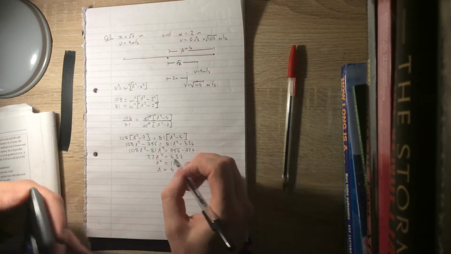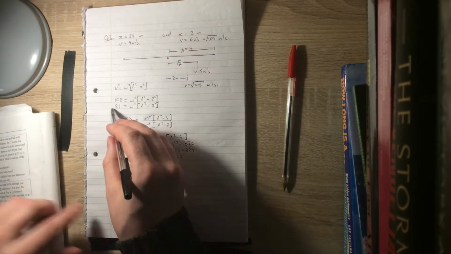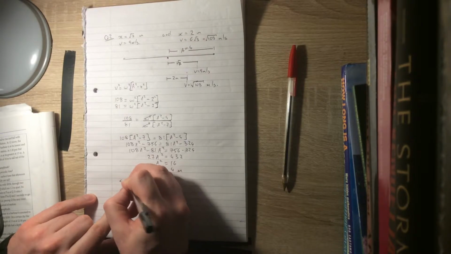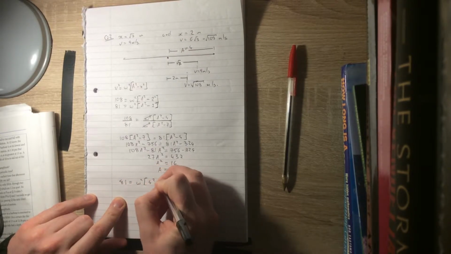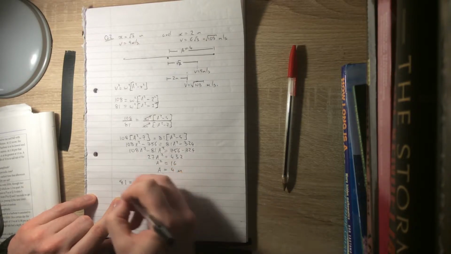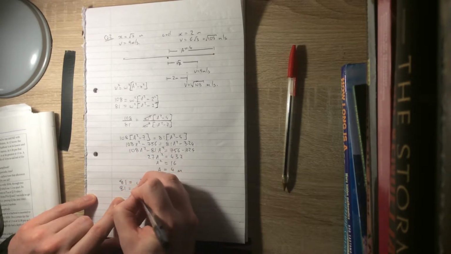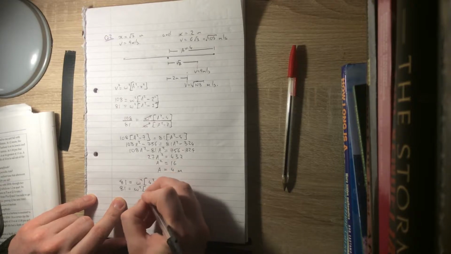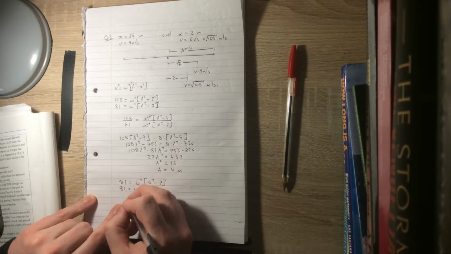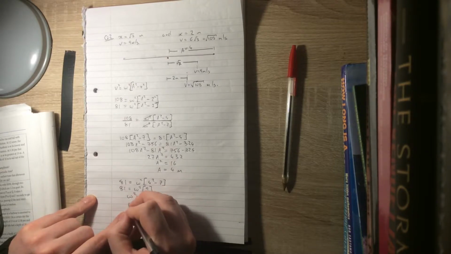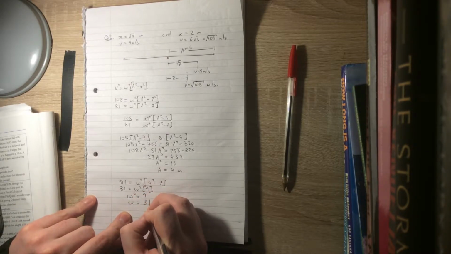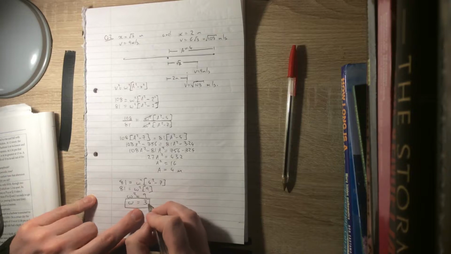And then we come back and find omega. It doesn't matter which equation. I'm going to work with 81 equals omega squared times 4 squared minus 7. Well, that's 81 is omega squared times 16 take away 7, which is 9. Divide through by 9, you get omega squared is equal to 9. So omega is equal to 3. So 3 is your angular frequency.